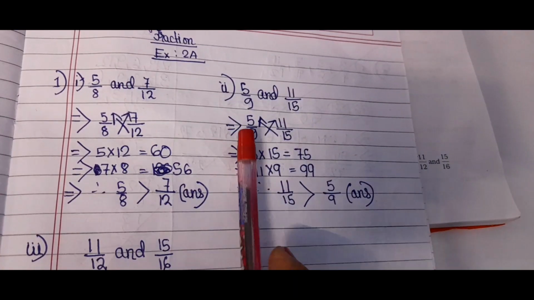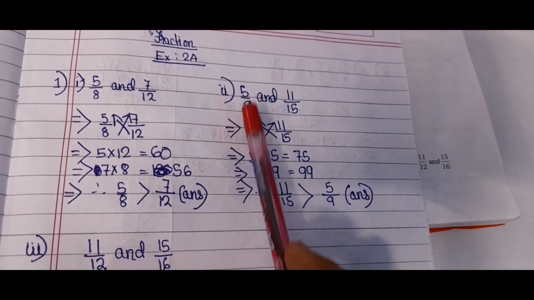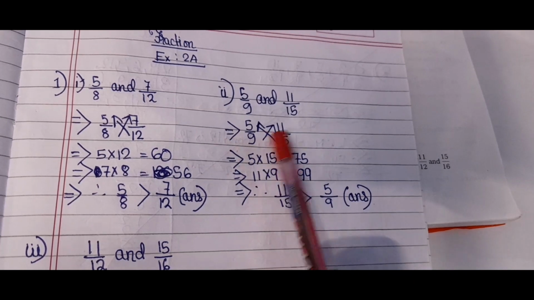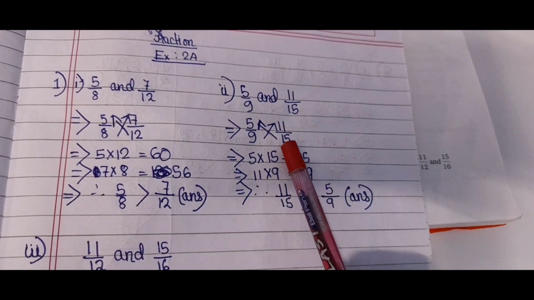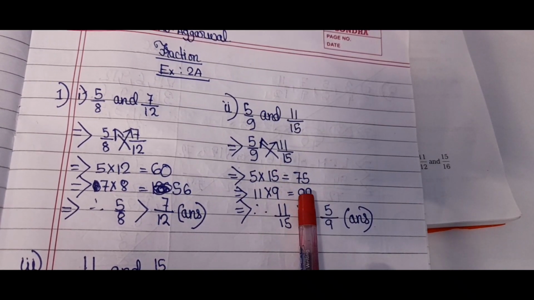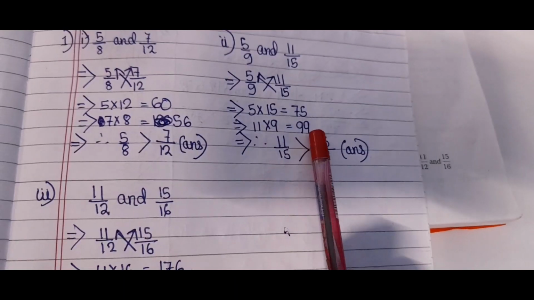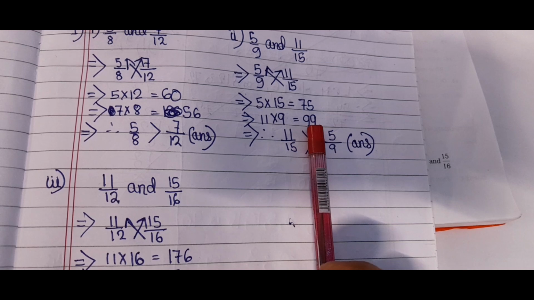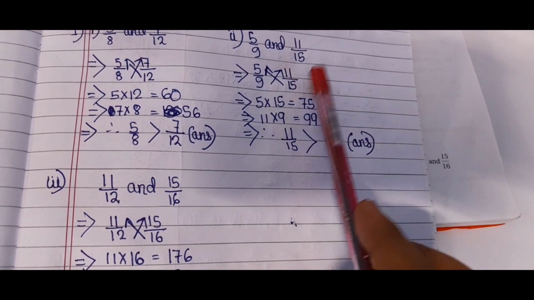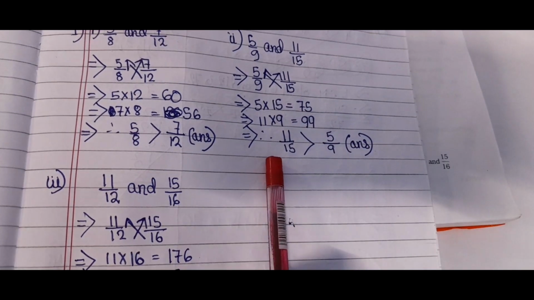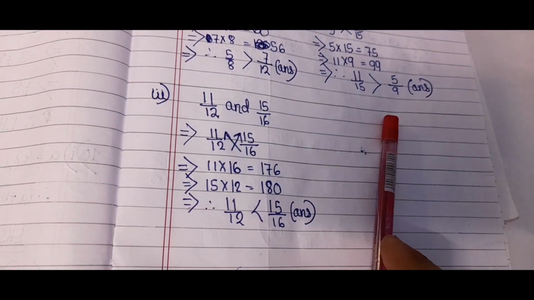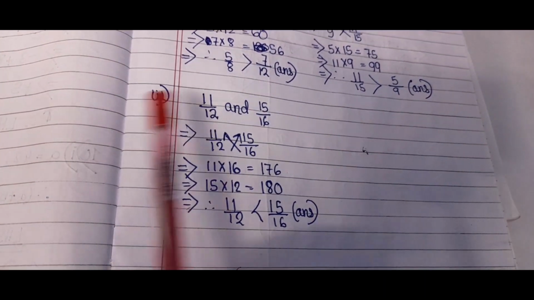Same, question number 2. 5 by 9 and 11 by 5. Again we have to do the cross multiplication. 5 into 5, it will be 25, and 11 into 9, it will be 99. So as we can see, 99 is greater. That means 11 by 5 is greater than 5 by 9. Very easy. Compare between two fractions.